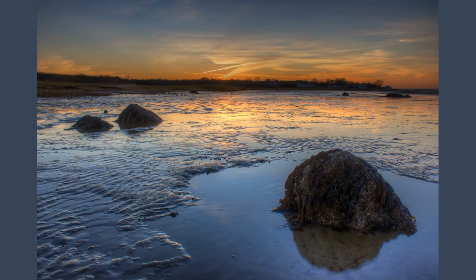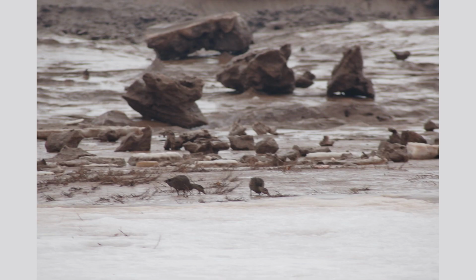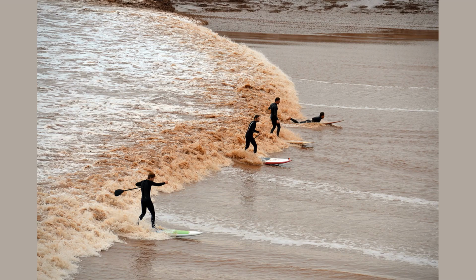During low tide, the water recedes, revealing the ocean floor. During high tide, the water rises, covering the beach and sometimes even flooding nearby areas. In some areas, the tidal range can be extreme, creating a tidal bore, a wave that travels up a river against the current. Surfers from around the world flock to these areas to ride the tidal bore.